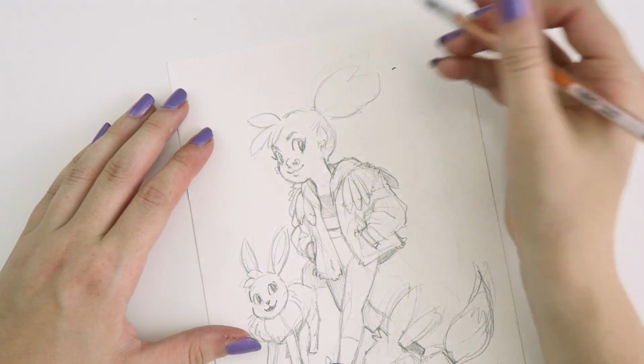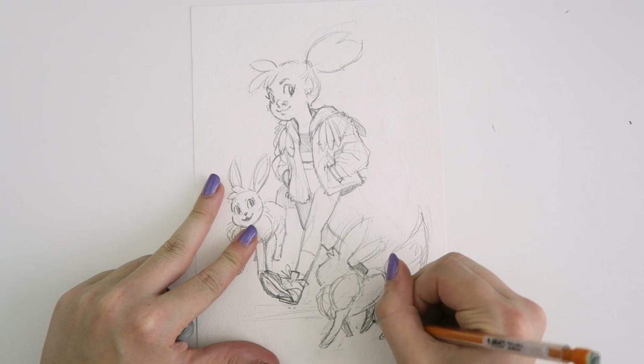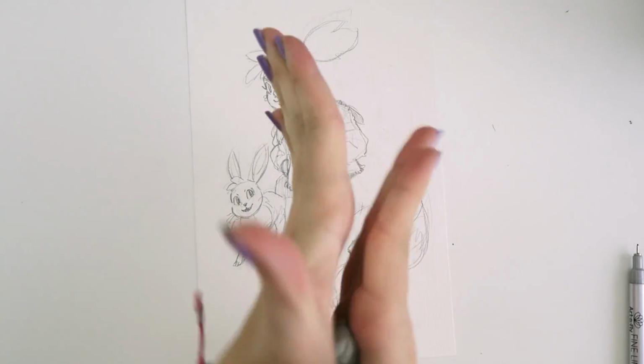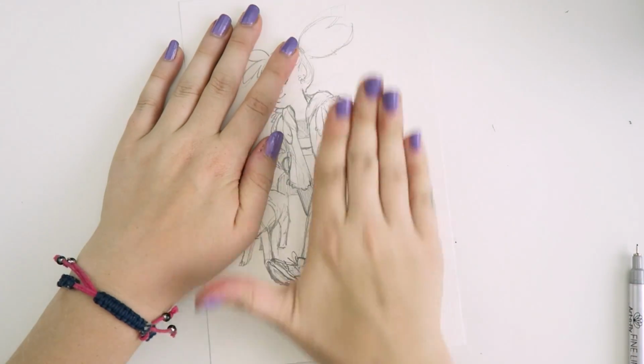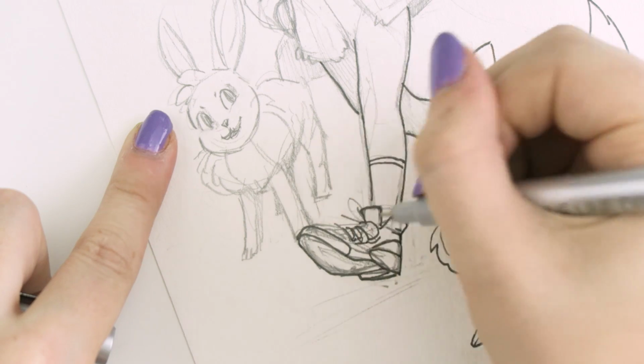Again, trying to incorporate as much of Eevee's design into hers as possible, so I'm really glad that I did that, and because of the references, I had new ideas, and yes, use references, folks. Once I had her design pretty much down pat, I used my kneaded eraser, lightened up the sketch, added in the line art to Eevee and her and everything else.